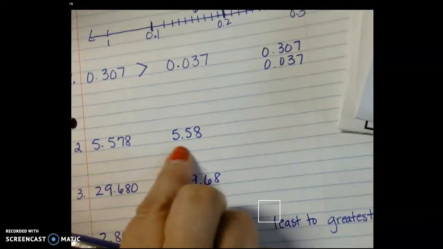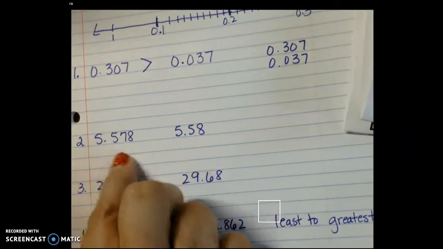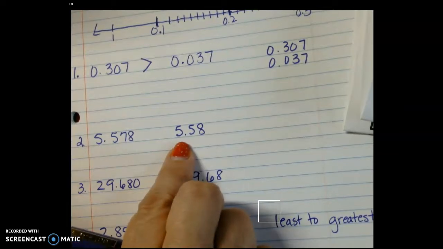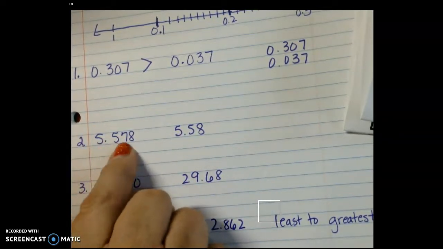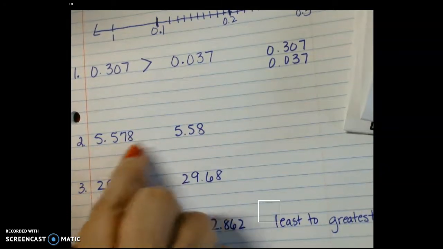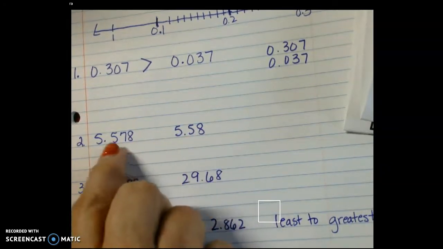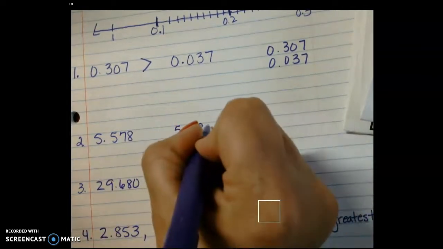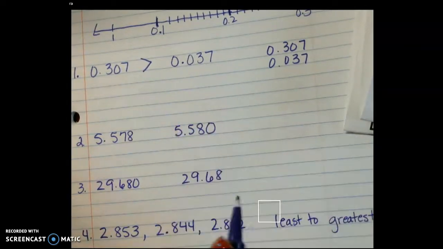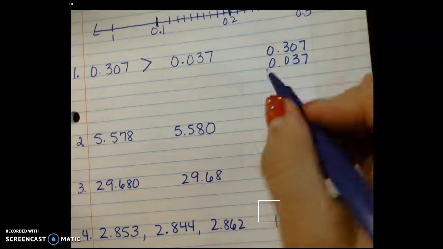So 307 thousandths is more than 37 thousandths. I next want you to look at this number. A lot of kids would look at this number and say, oh, this is the bigger number because it has more digits, but you can't do that. If you're comparing, you need to make sure they're the same. This one goes to thousandths, this one only goes to hundredths. So let's go ahead and put the value in for the thousandths, which is a 0.